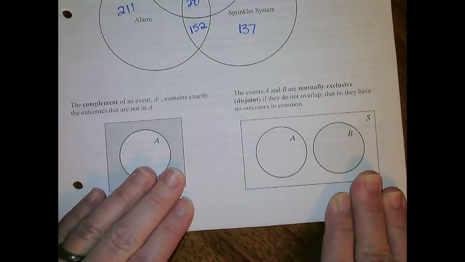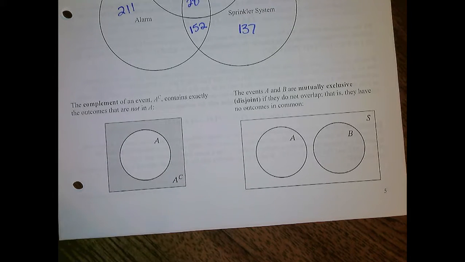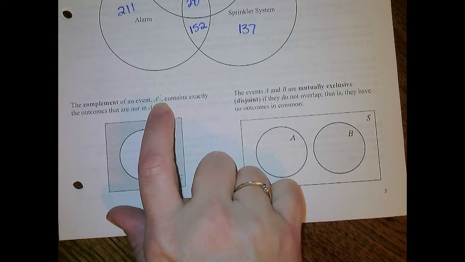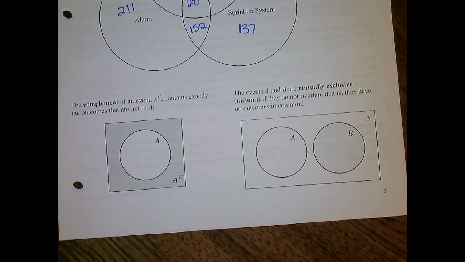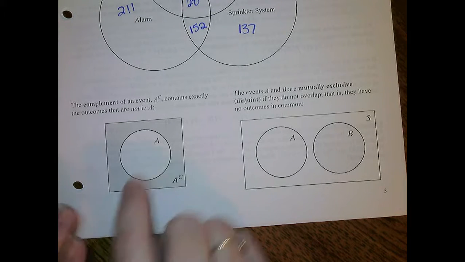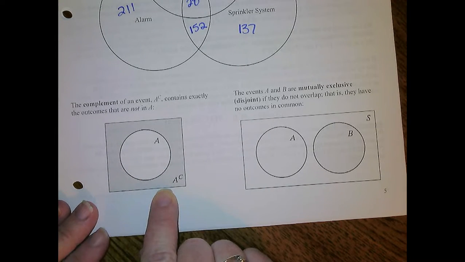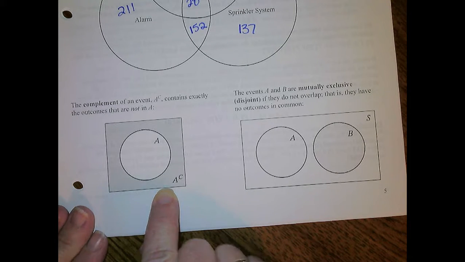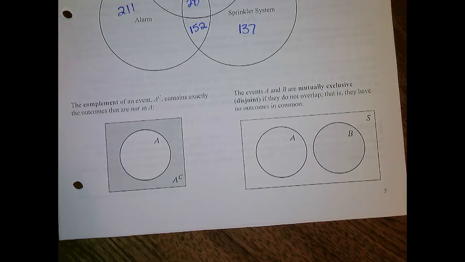And we looked at this, I believe, two lessons ago, but we said that the complement of an event, A complement, contains all the outcomes that are not in A. So if we're looking at this as being our sample space, you're either in A or you're not in A. So the shaded region represents those that are not part of A, and our circle here would represent the events that are in A. So together, those things would make up the total sample space.